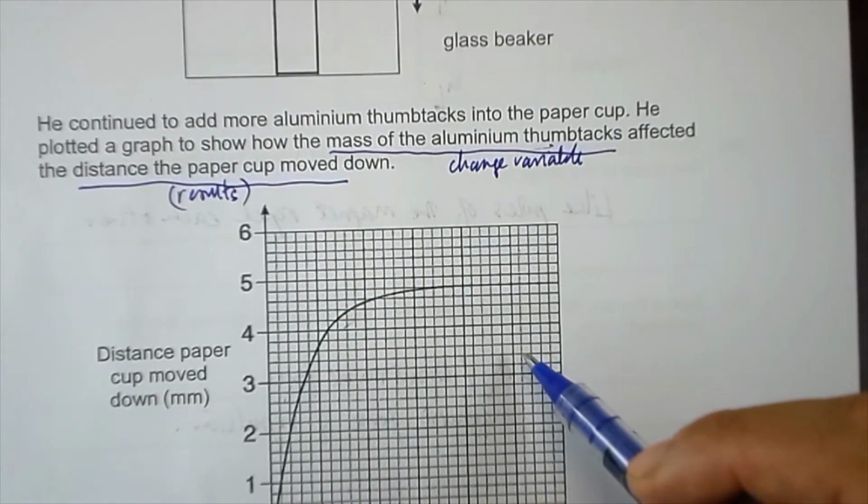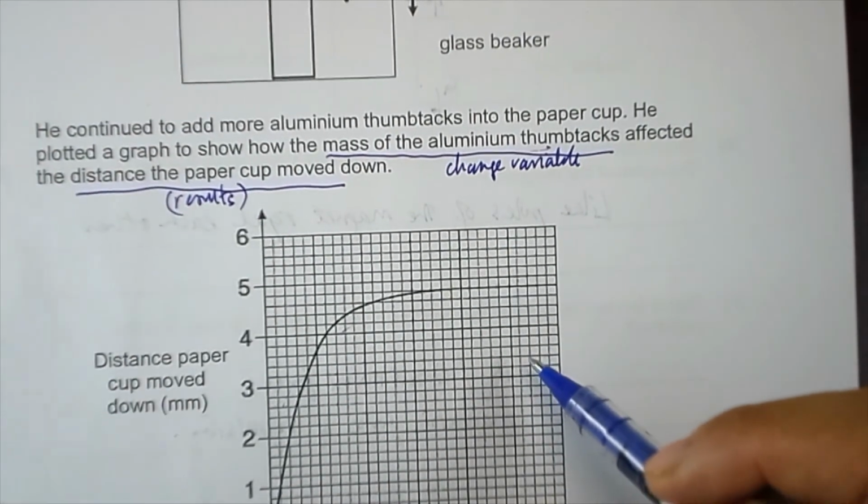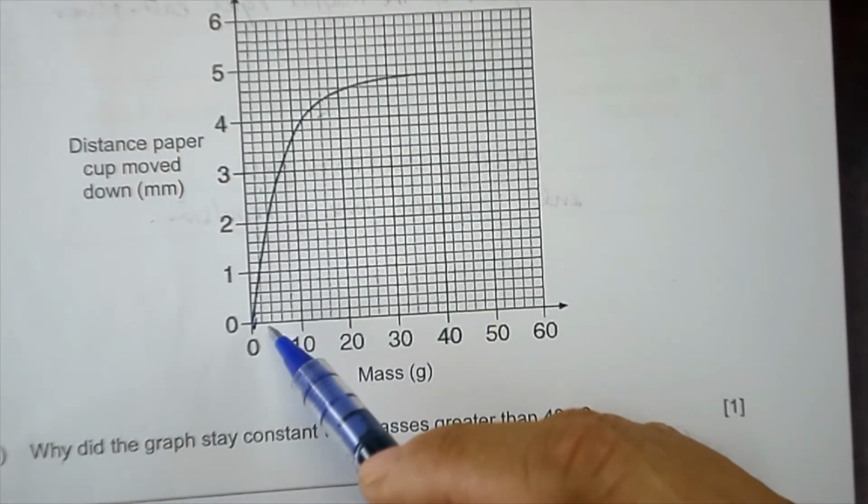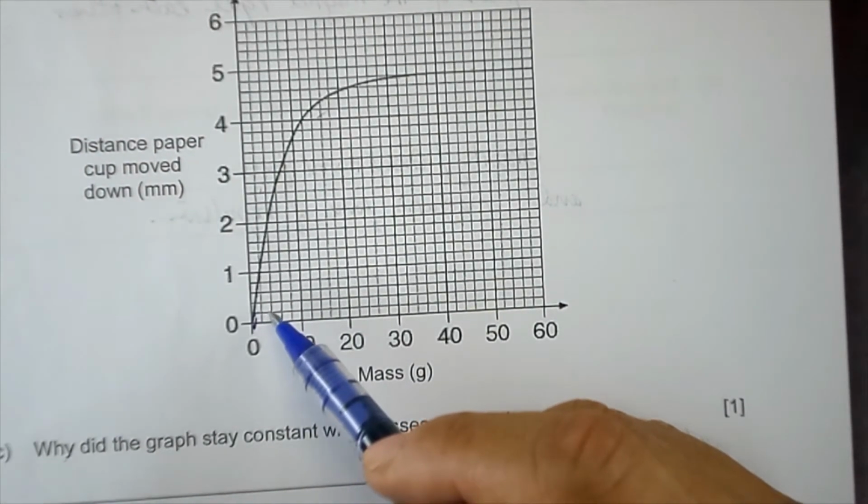So we can see that it is actually a curve starting from mass 0 grams.